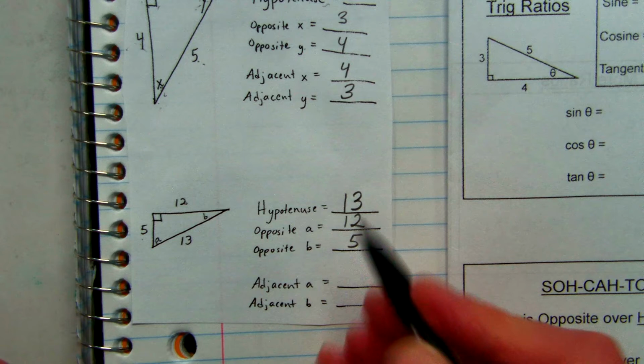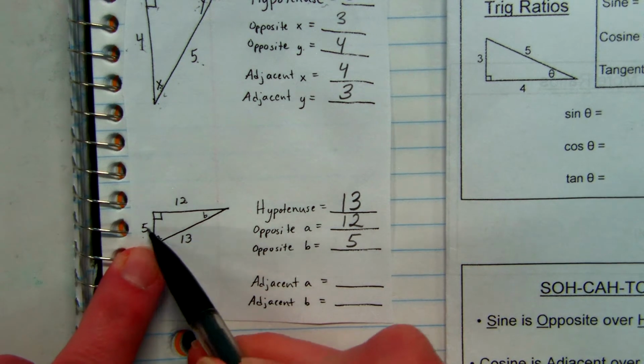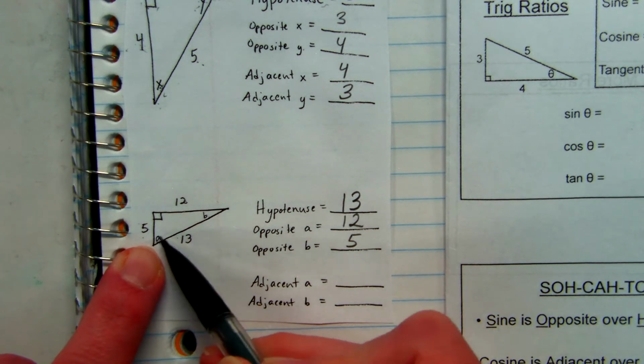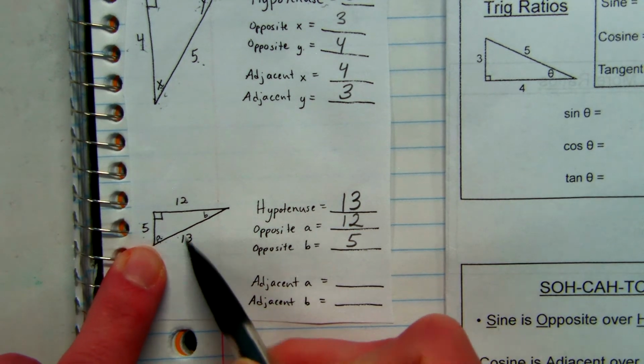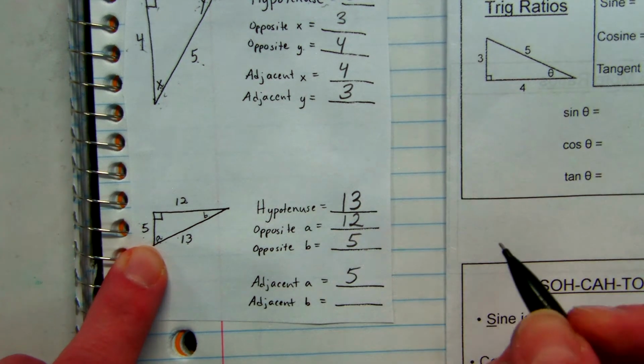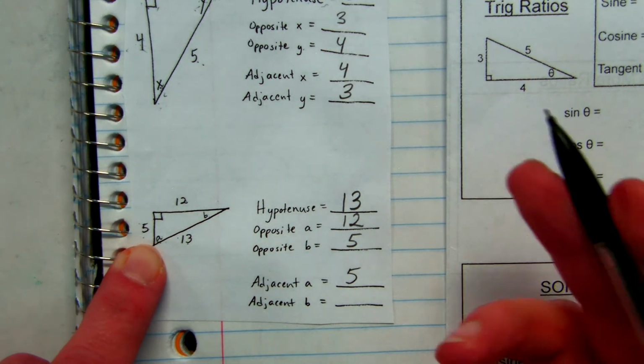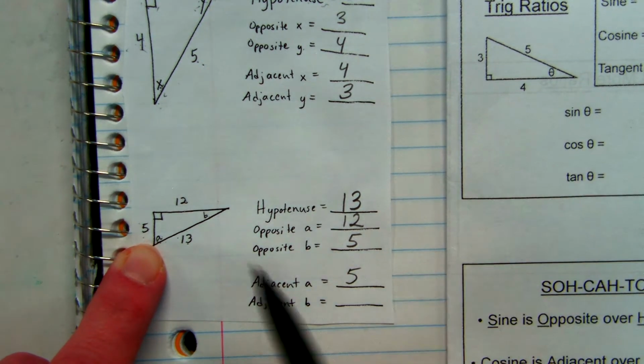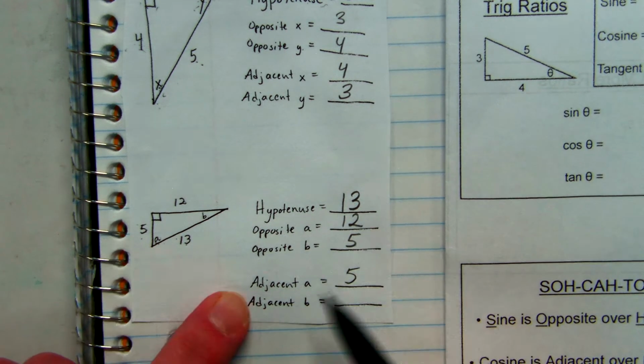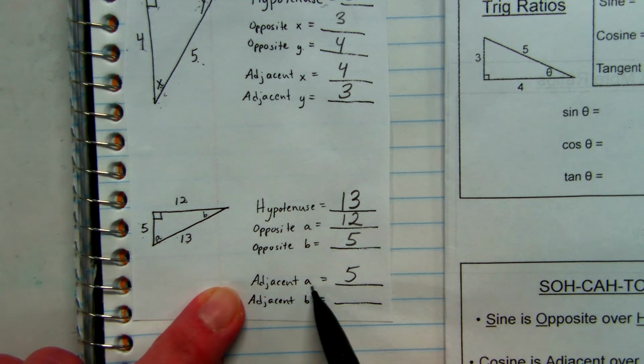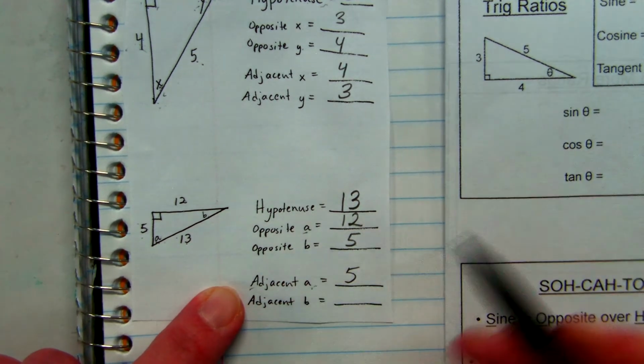And then what side would be adjacent to A? 5, because there's 2 sides that make up A, but 13's already taken because that's the hypotenuse, so it's the other one. I also think of it as the side I haven't used yet. So we did opposite of A, and then we're doing adjacent for A.